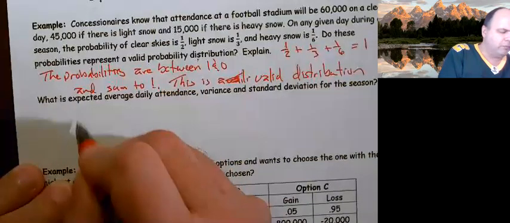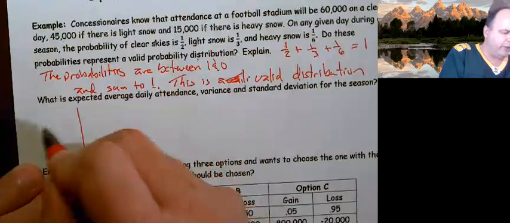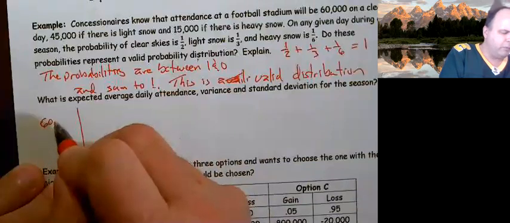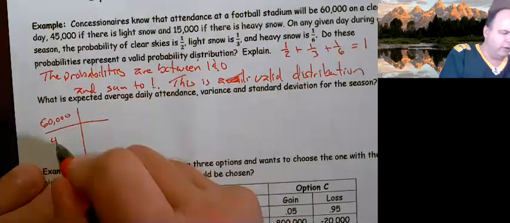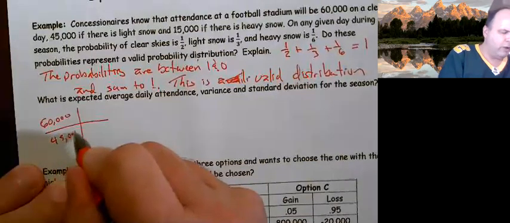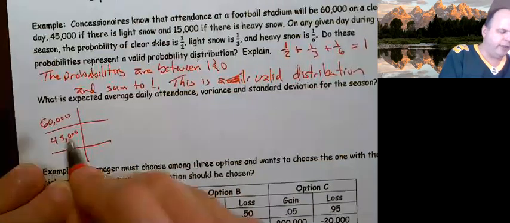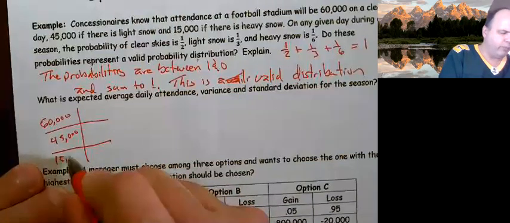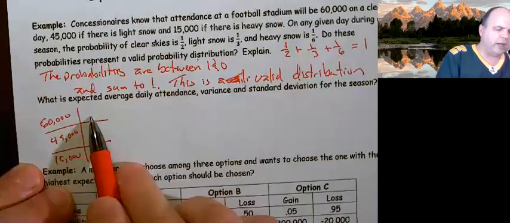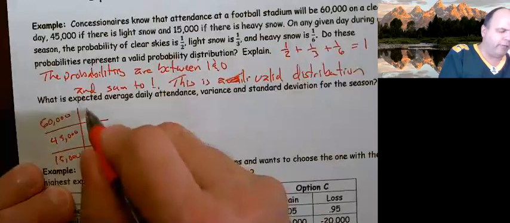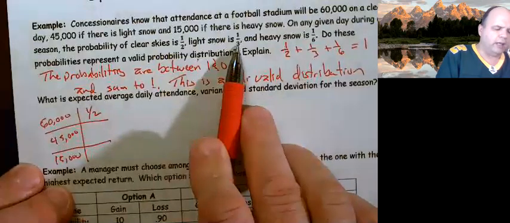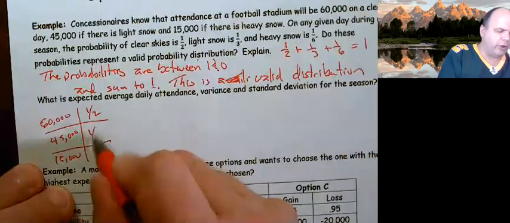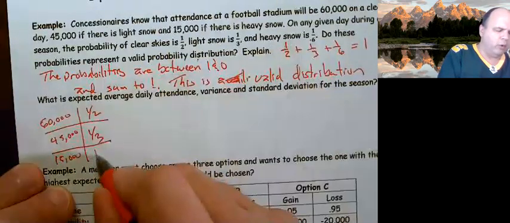But I have 60,000, 45,000, and 15,000. The 60,000 has a probability of 1/2, the light snow has a probability of 1/3, and this has 1/6.